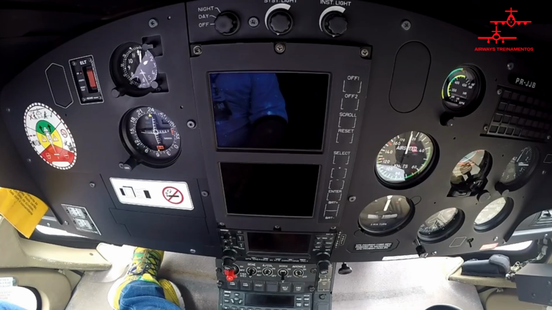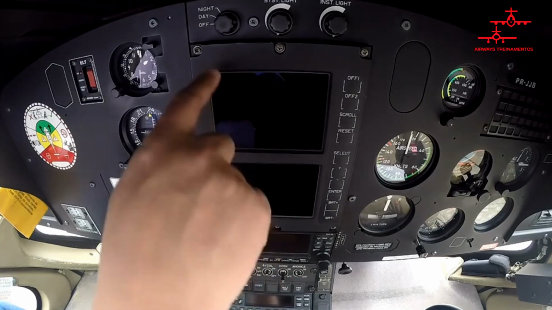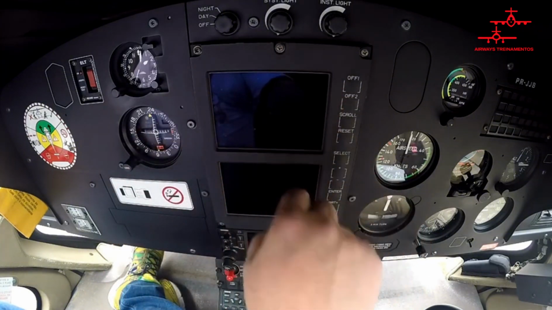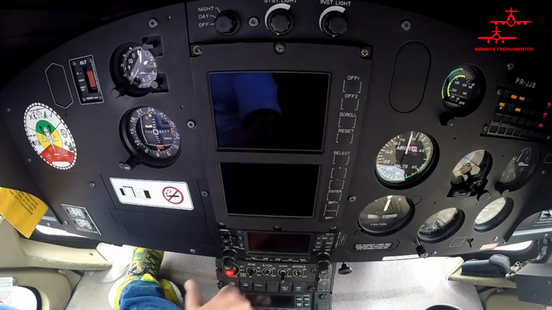And the purpose of this video is to go over the operation of the VMD, right? The VMD is this screen here, which is located in the center of the aircraft's panel. Now I'm going to turn on the battery.